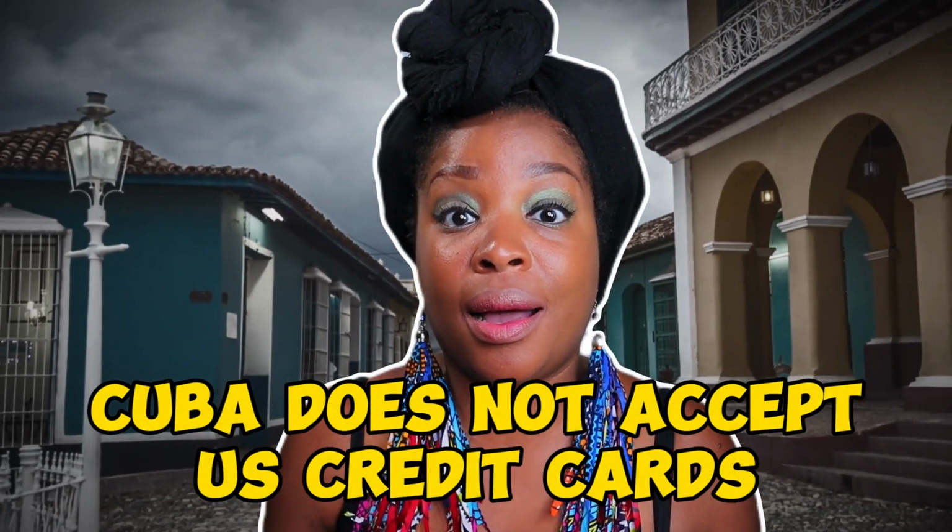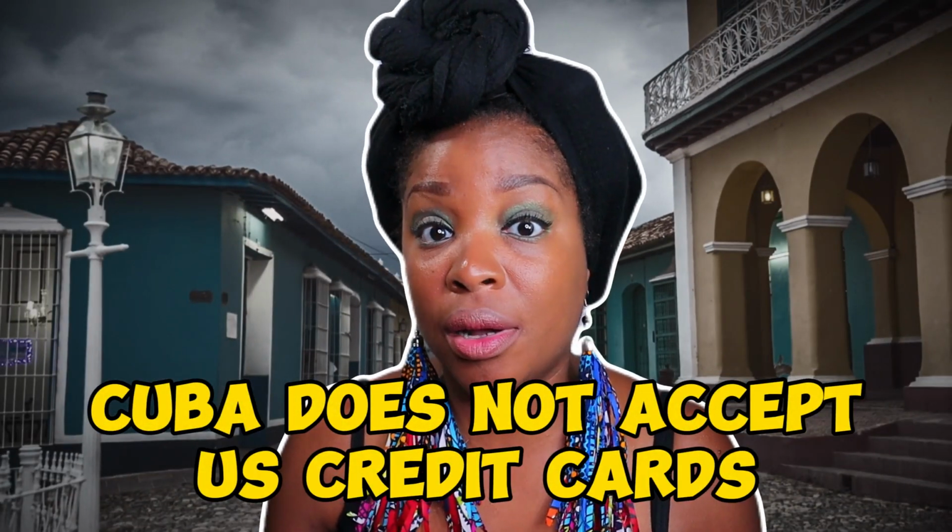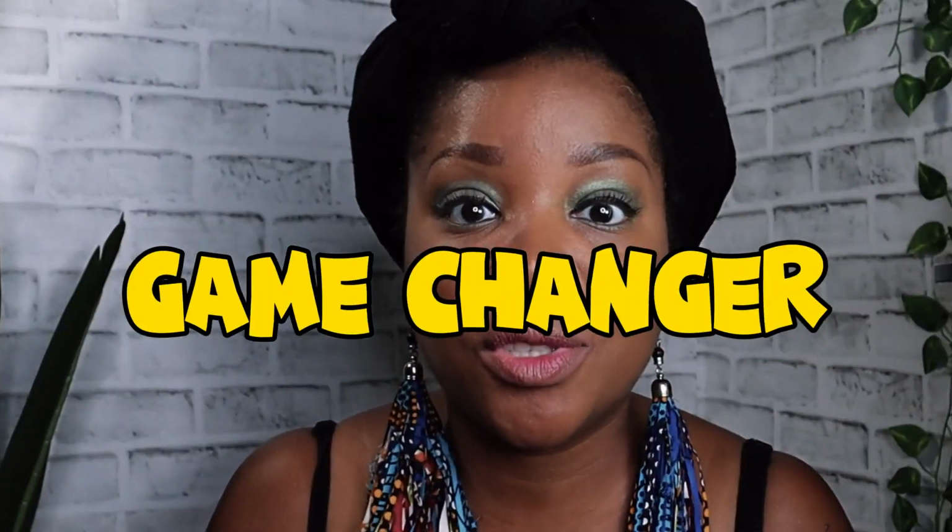For example, when we went to Cuba, they did not accept our US credit cards, debit cards, or anything like that. So you want to make sure that you have the amount of cash that you need for however long your trip is going to be, so that you don't run out of funds. So XE Currency is going to be a game changer. It allows you to know what the currency exchange rate is going to be so that you can budget and plan accordingly and you don't get caught slipping.